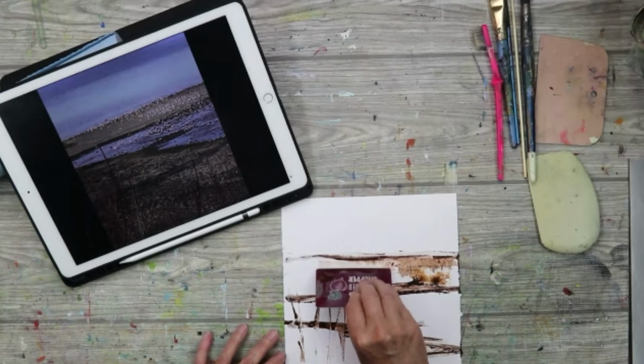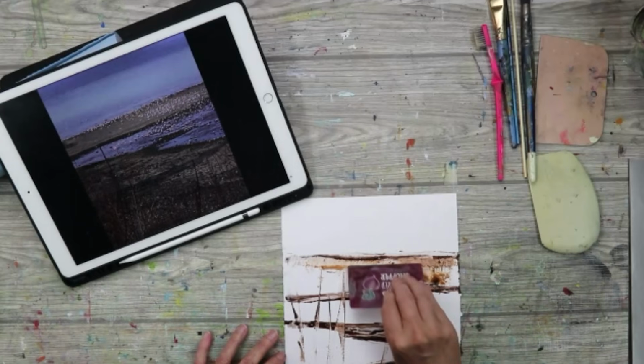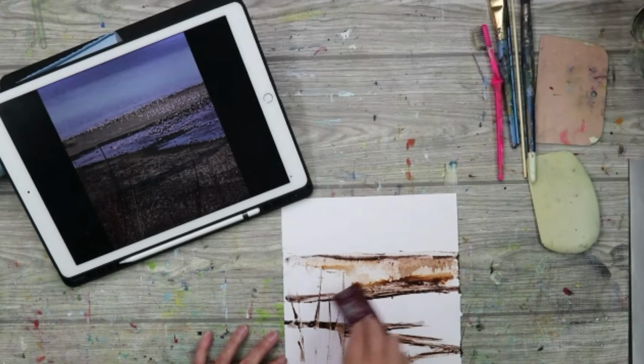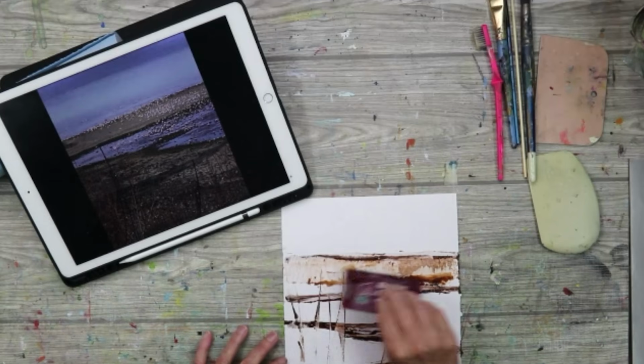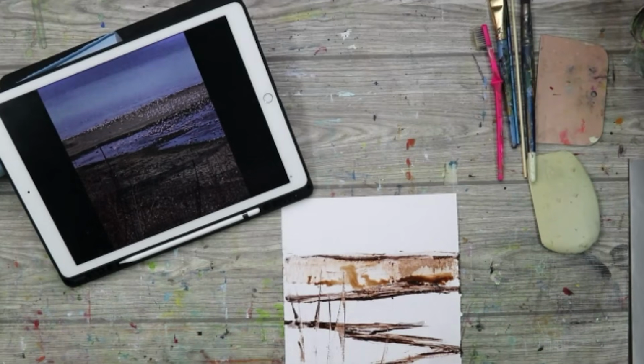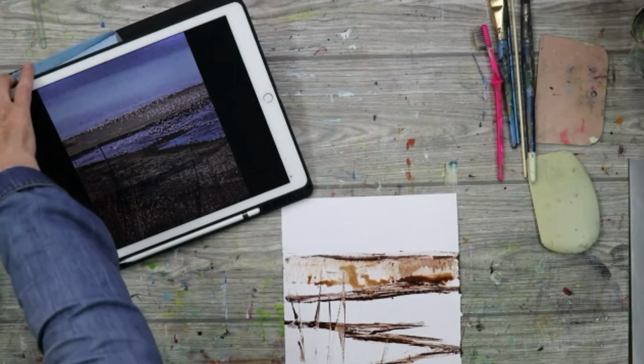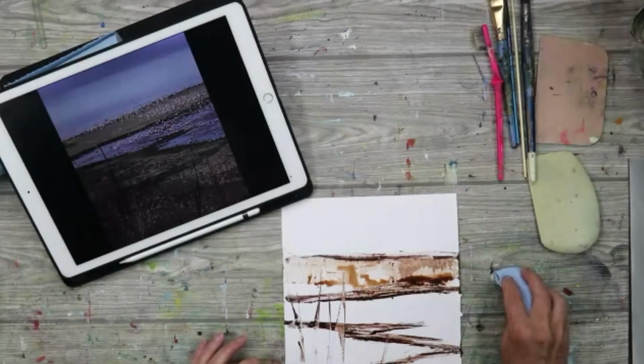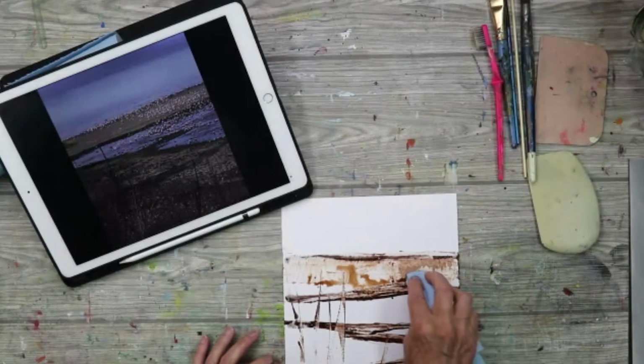So this is just very spontaneous, trying to get the essence of this landscape.